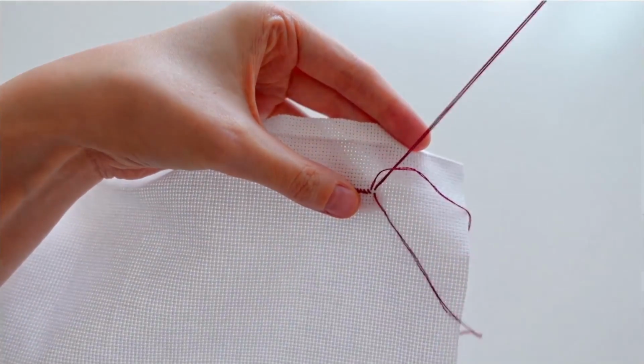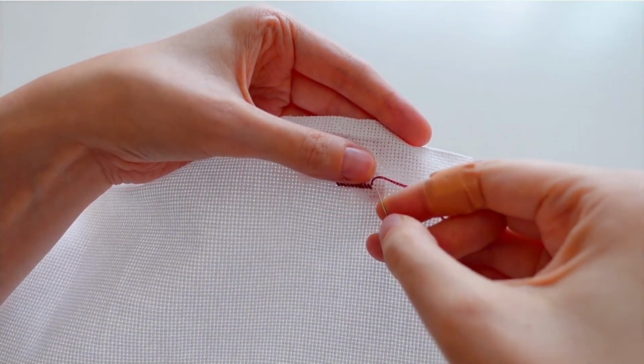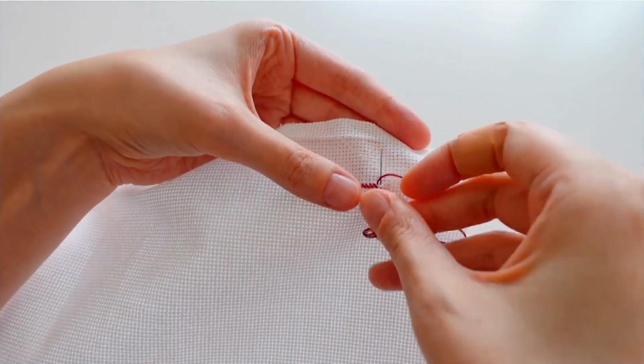It's just one less thing to worry about when you're just getting started. Another benefit is that Aida is quite stiff compared to even weaves, which means it's much more suited to stitching in hand. As a beginner, you probably don't own a fancy frame to hold your work for you, so this is a really big advantage.